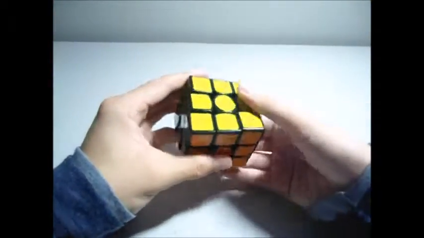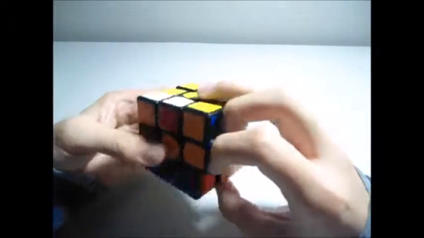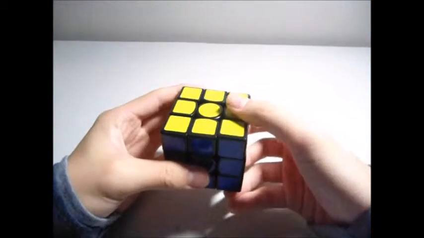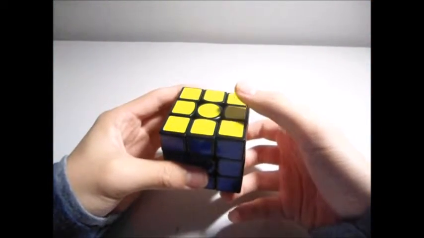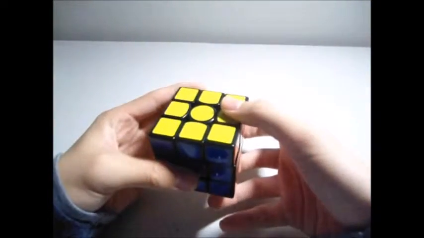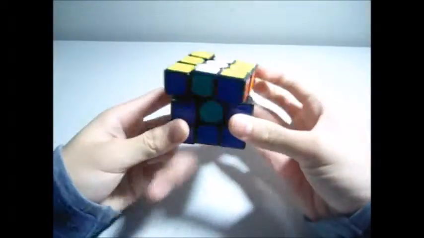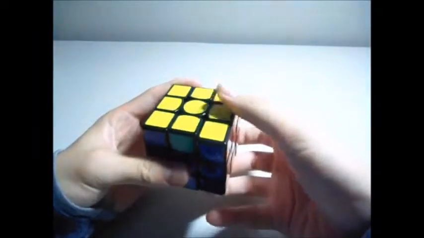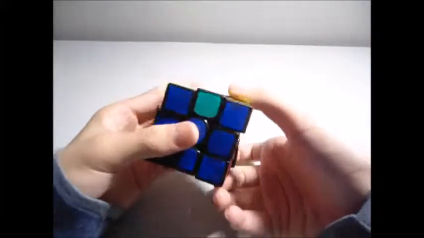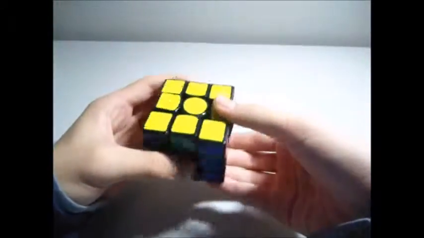So then the finger trick for that: grab this part with your thumb and other fingers like this, and you just bring it down.